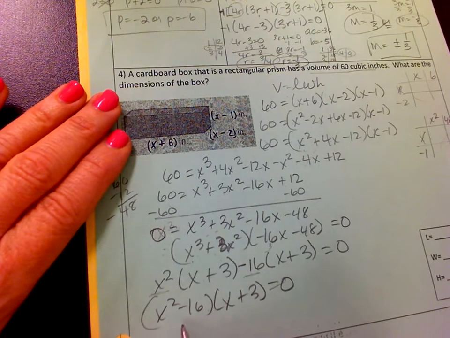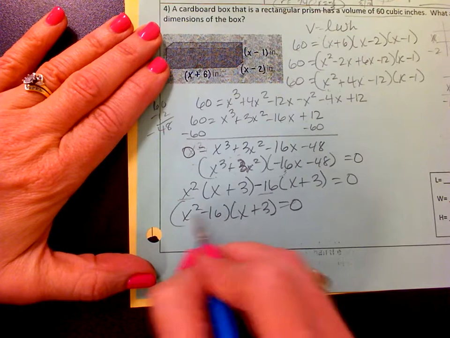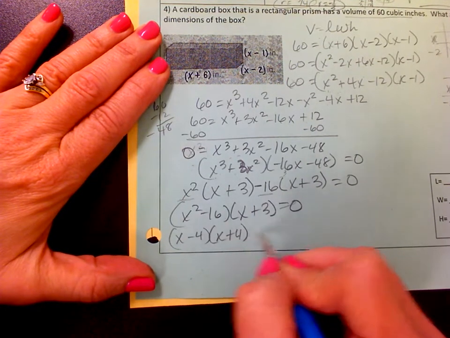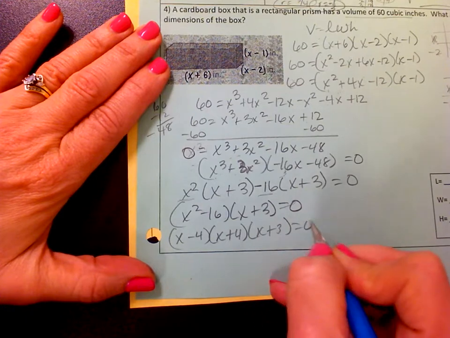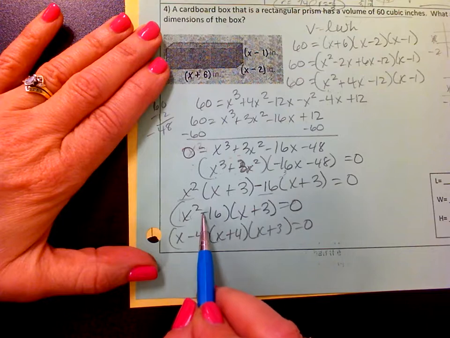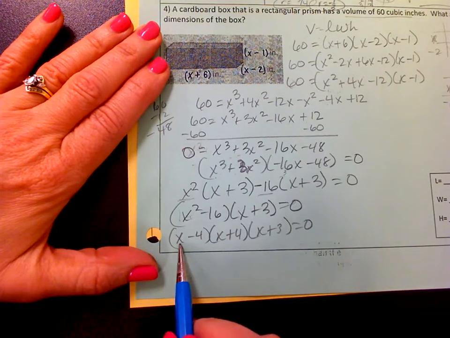Now this can still be factored. You have x squared minus 16. This is a difference of perfect squares. You can do x minus 4, x plus 4. You have x plus 3. This is a difference of perfect squares. 16 is a perfect square, and x squared, there's a 1 here. And that's only a binomial, so that means it's x plus 4, and x minus 4.